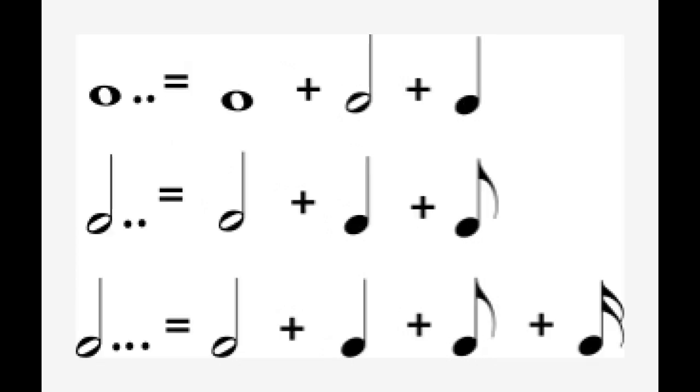A note may have more than one dot. Each dot adds half the length that the dot before it added. For example, the first dot after a half note adds a quarter note length. The second dot would add an eighth note length.